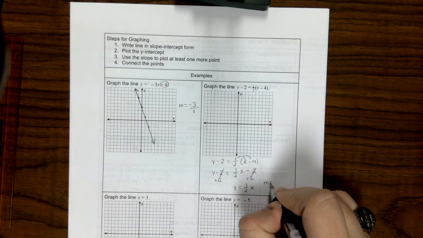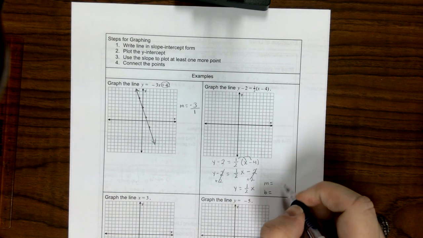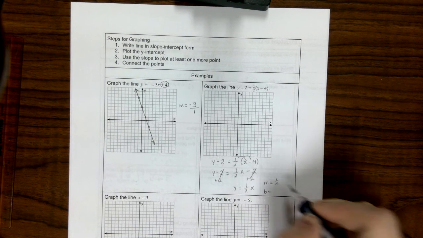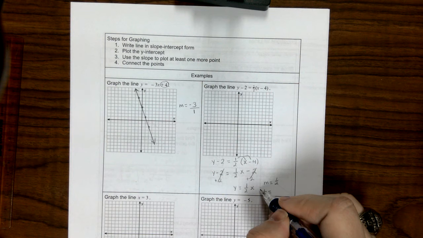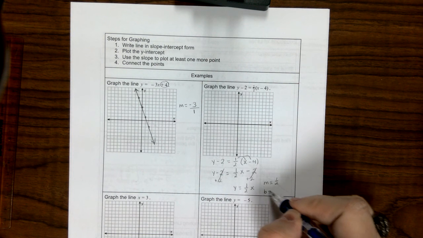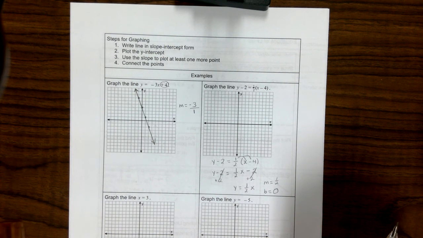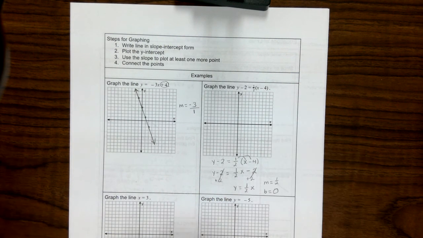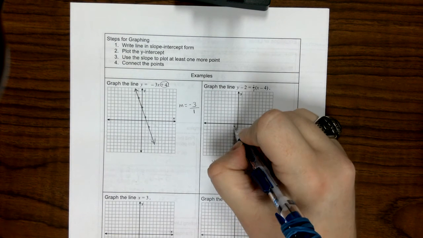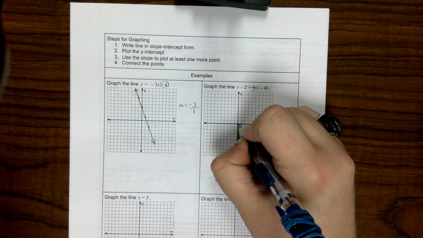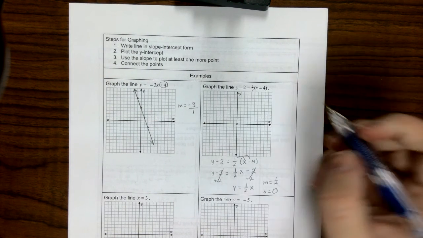So from here, if I wanted to write it out, my slope is 1/2. My b, there's nothing written out here, so we let the y-intercept be 0. That's one of the few times that 0 is the answer instead of 1. Okay? So start with my y-intercept at 0.